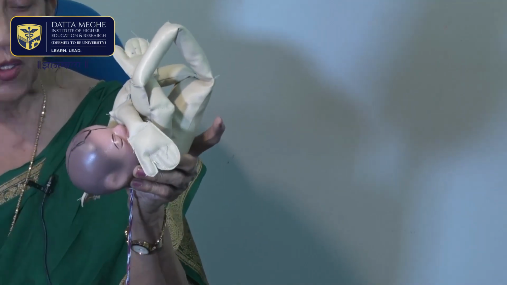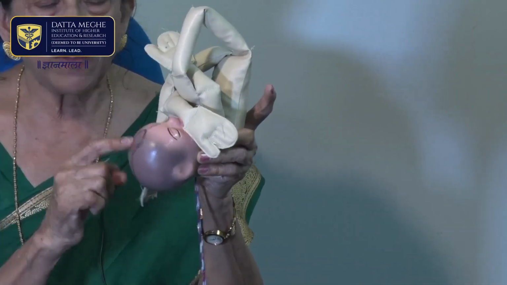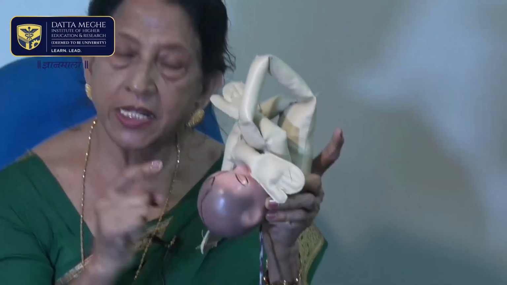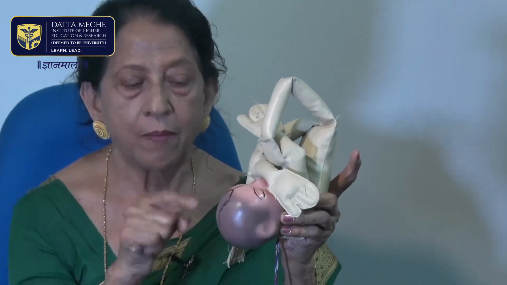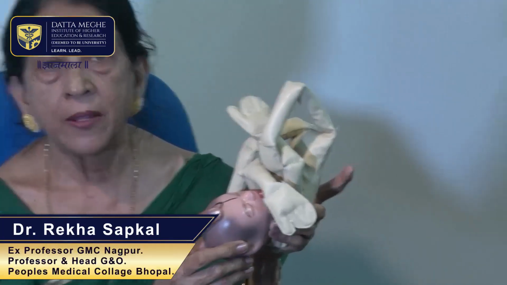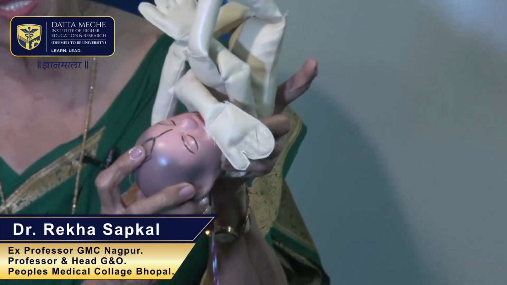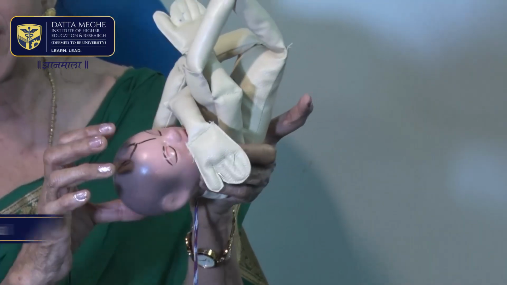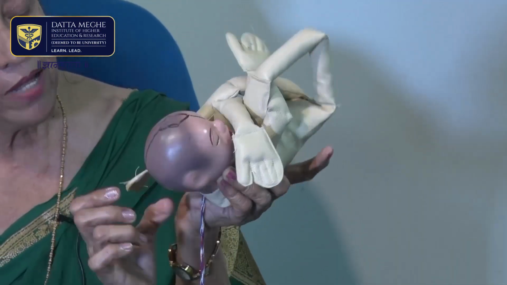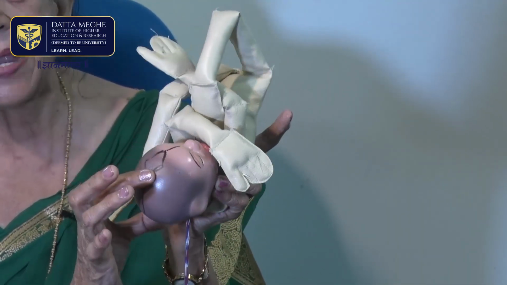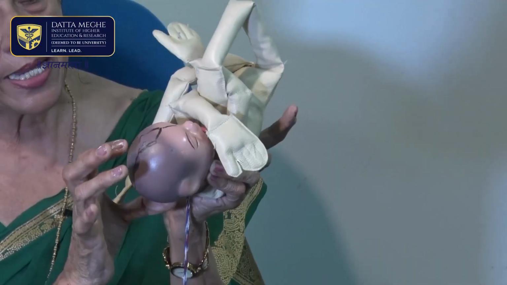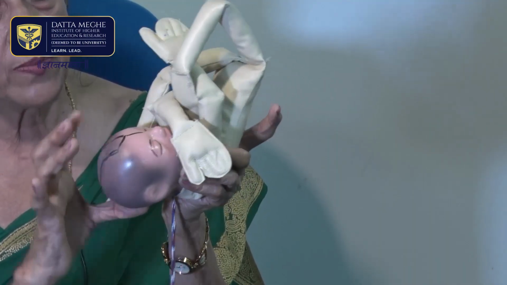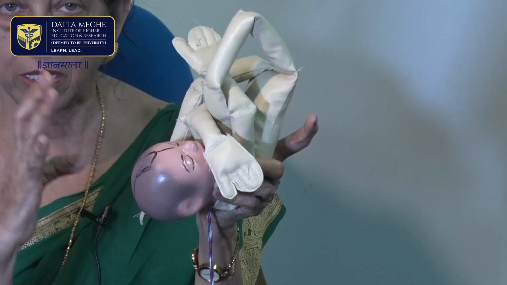That is why you must remember, when the head is well flexed, it is vertex. When it is deflexed, it is also vertex. But the anterior portion comes in the picture. What happens there? There suboccipitofrontal diameter is the diameter of engagement, well flexed head, suboccipitobregmatic diameter. Suboccipitobregmatic is 9.5 centimeter, suboccipitofrontal is 10 centimeter, it is a little more.